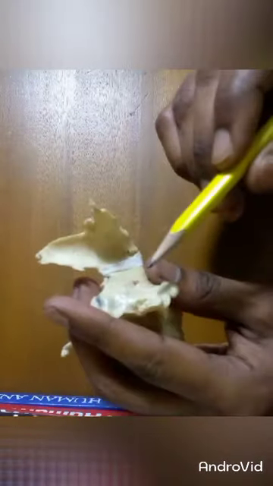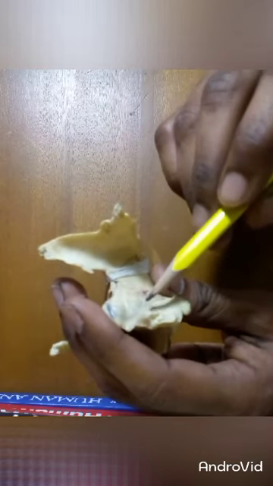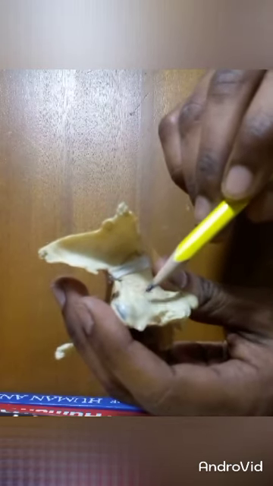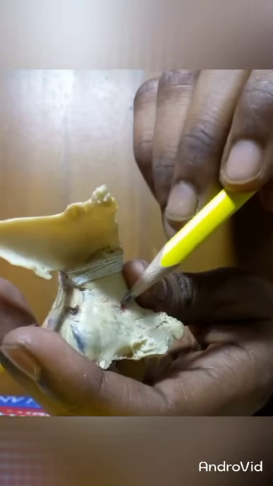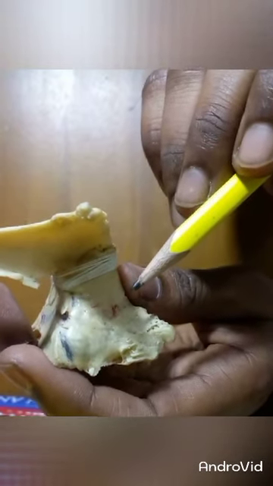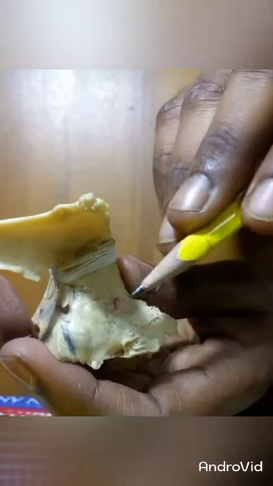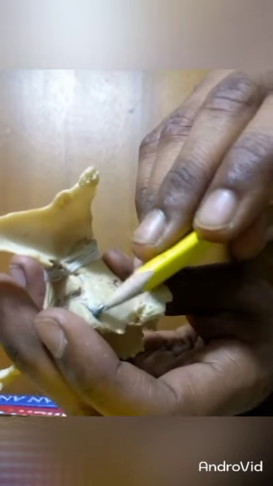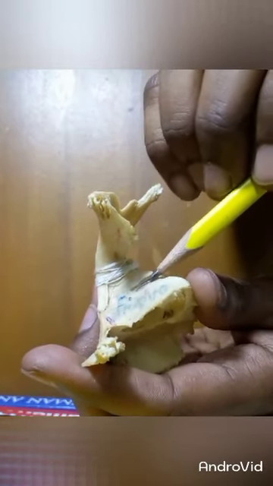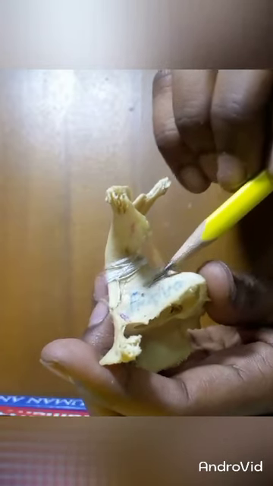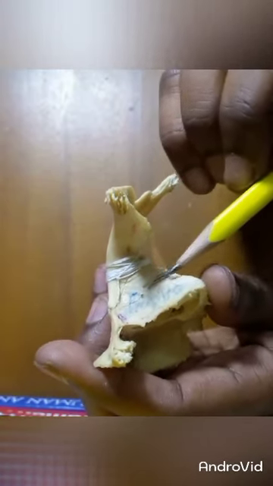In the posterior surface there is the maxillary tuberosity. It has two parts: one is the articular part, the other is the non-articular part. The articular part is attached with the pyramidal process of the palatine bone, and the non-articular part is attached with the superficial fibers of the medial pterygoid muscle. There is a groove which is called the groove for the maxillary nerve. In the orbital surface there is the infraorbital groove, and the structures passing through this groove are called the infraorbital vessels and nerve.